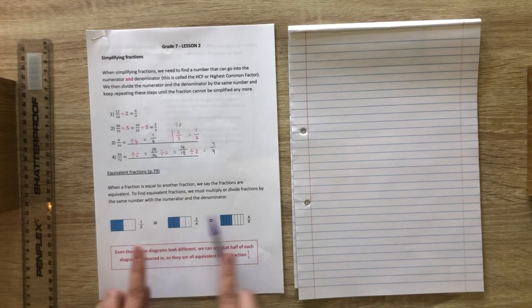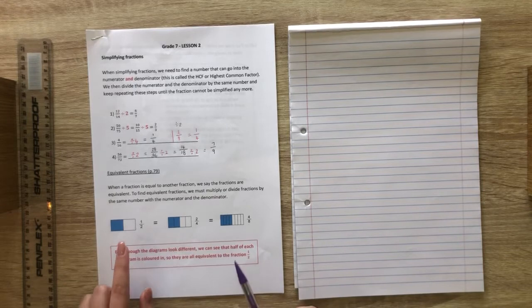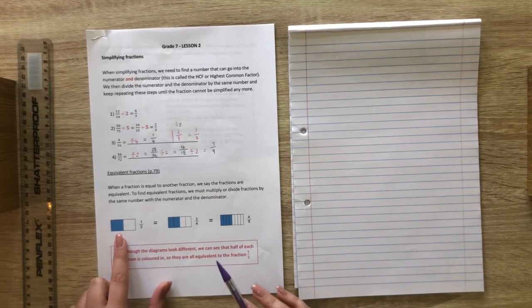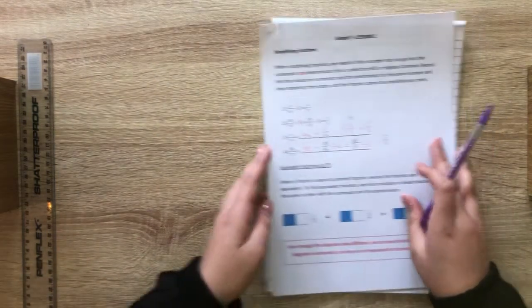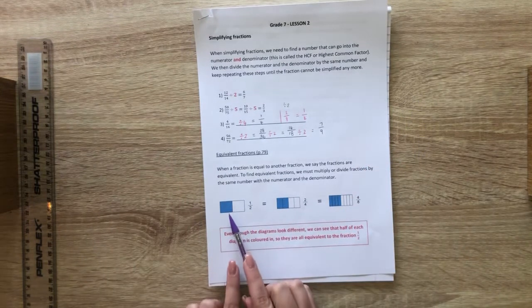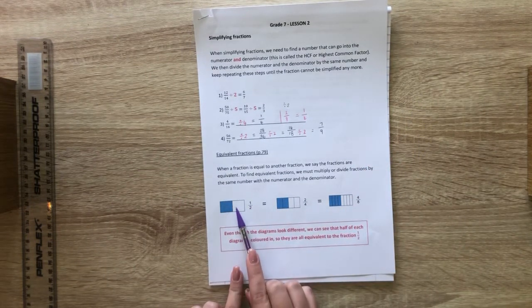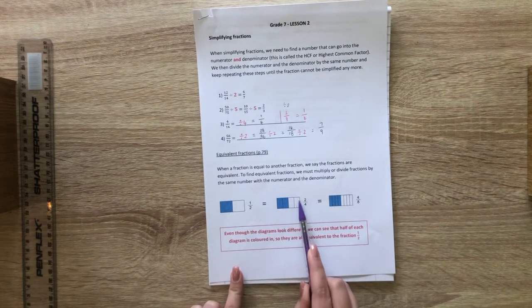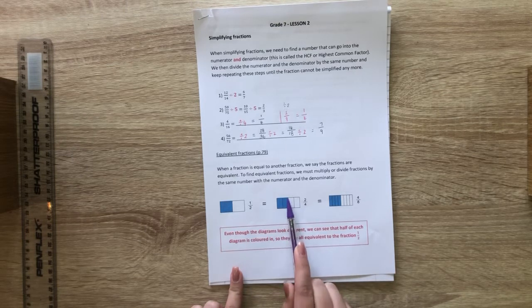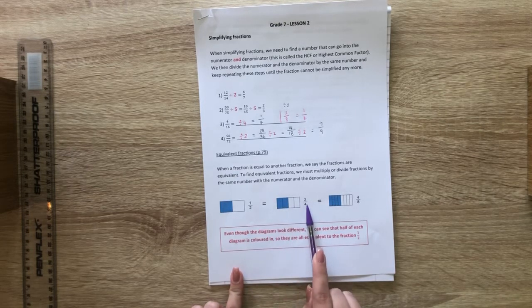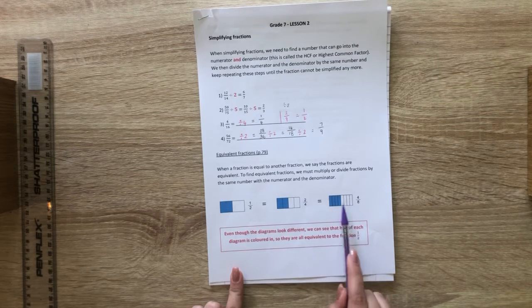Let's first have a look at these diagrams. Alright, so in the first diagram we've got two blocks and one of them is shaded in. That means the shaded fraction is 1 over 2. The next one we've got 4 blocks, 2 of them are shaded in. It's still half the shape, but the fraction is 2 over 4, and the same with this, 4 out of the 8 blocks are shaded.